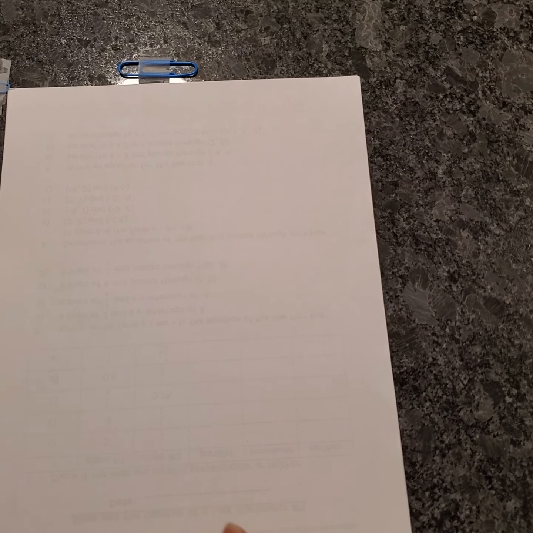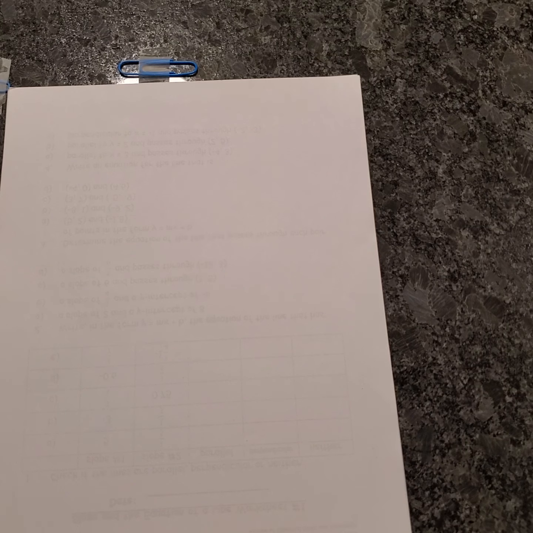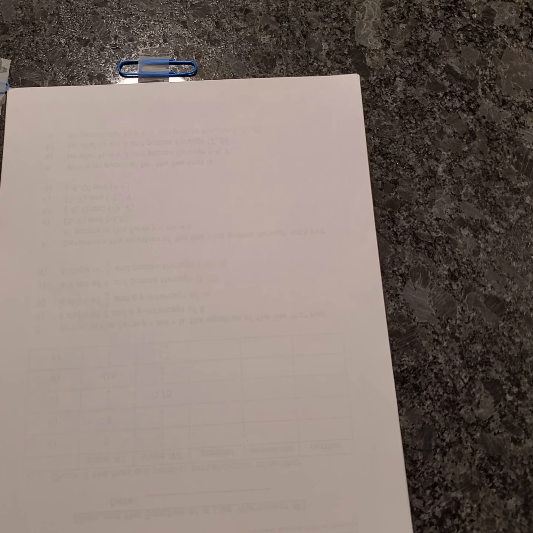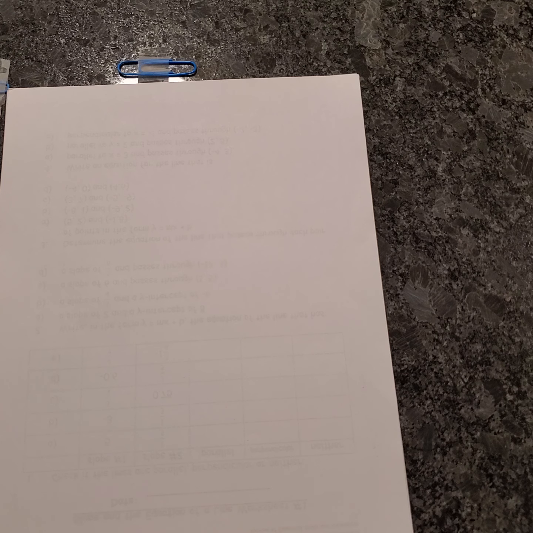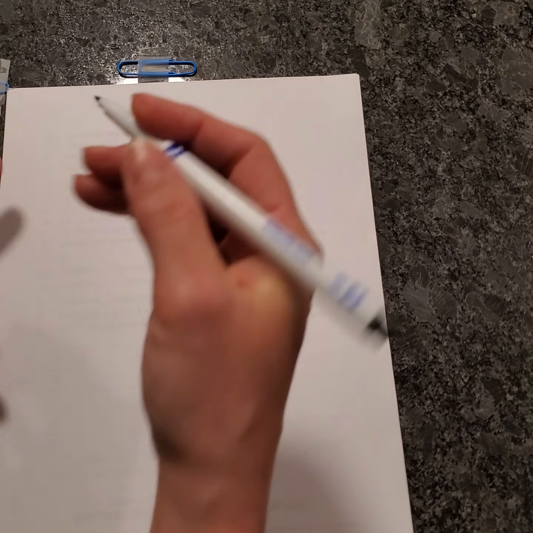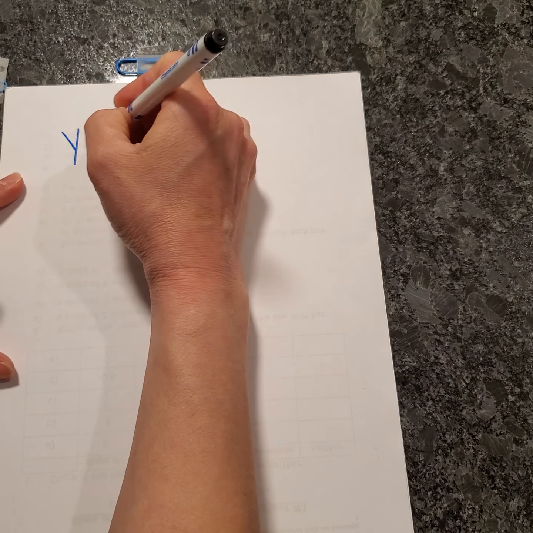Okay, so today we're going to focus on putting all of the transformations together. And additionally, we're going to look at how to graph quadratic relations from vertex form. So let's start with vertex form. Vertex form looks like this.